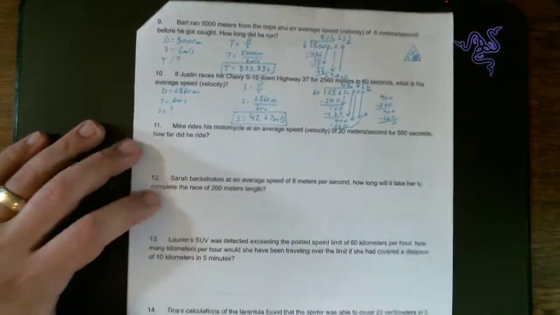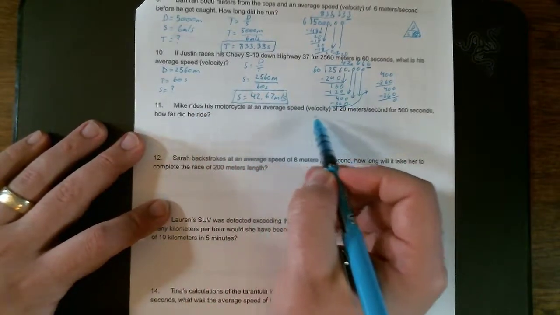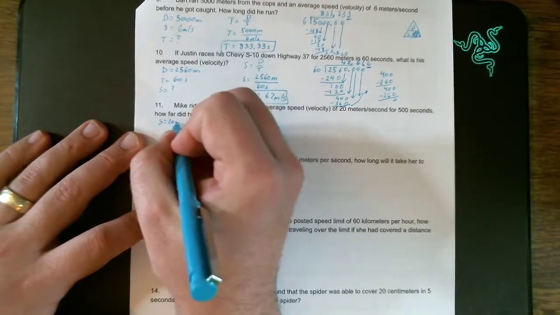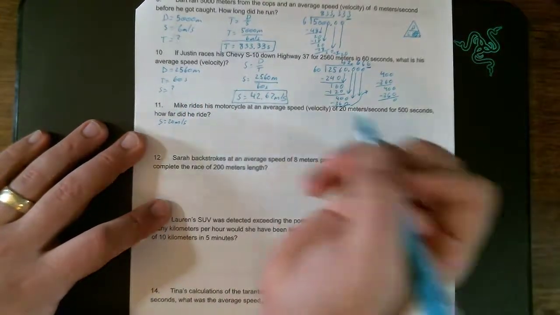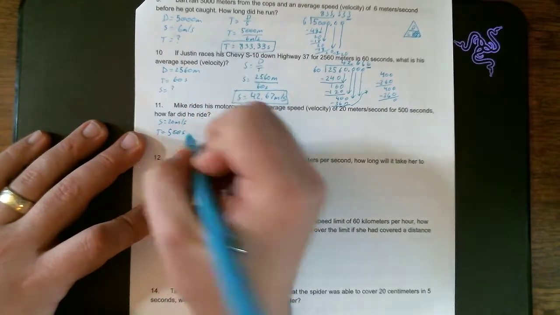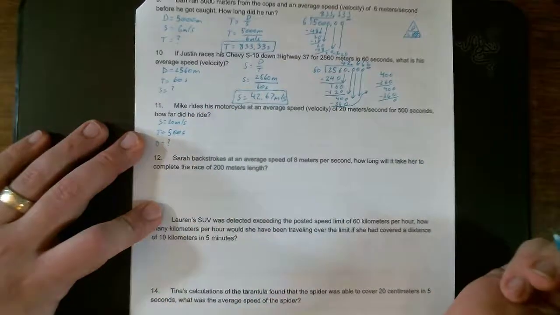Okay, moving right along, here we go. Mike rides his motorcycle at an average speed of 20 meters per second. So we got speed is 20 meters per second. Okay, and it says for 500 seconds. How far did he ride? So distance is what we need.